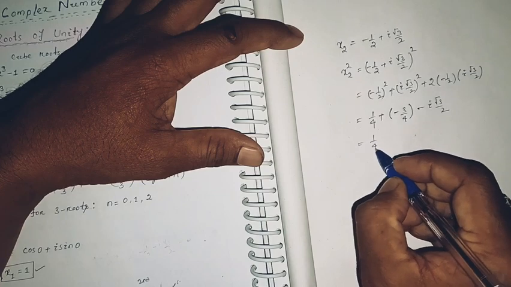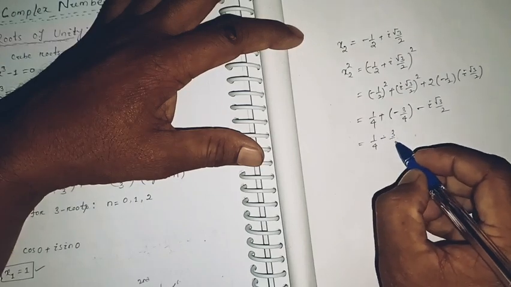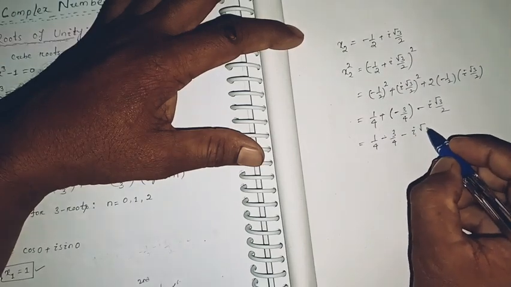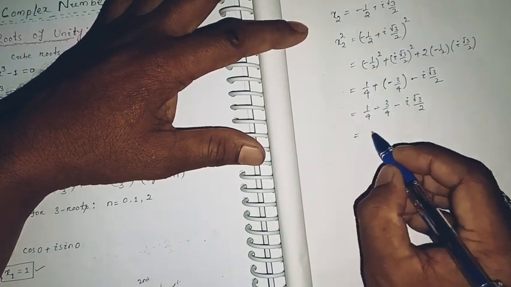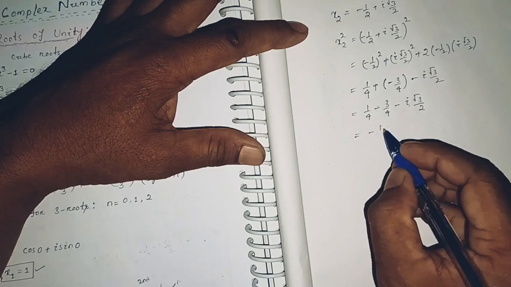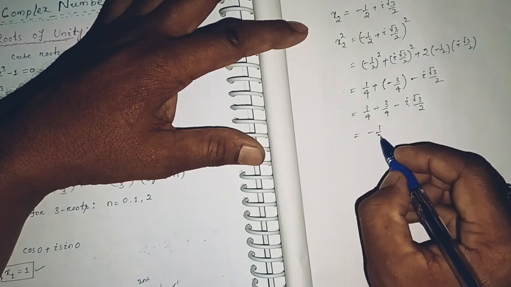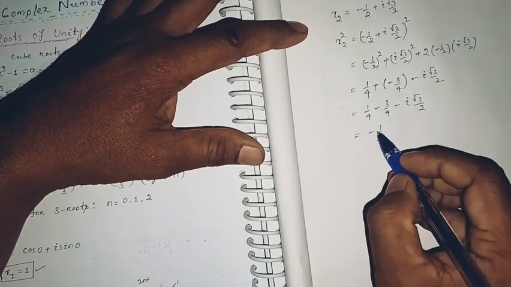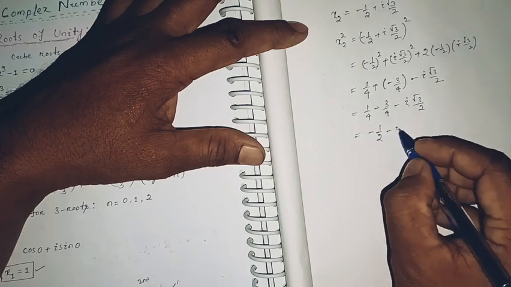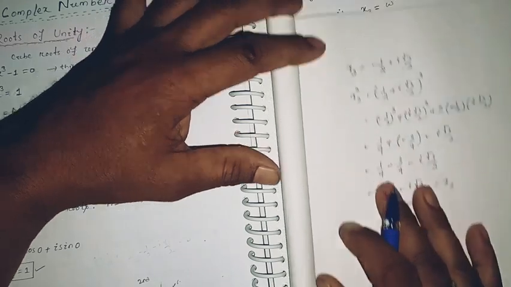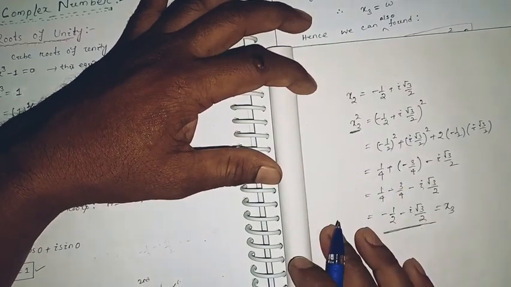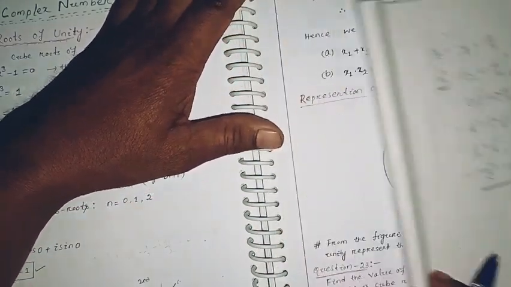So here 1 by 4 minus 3 by 4 is nothing but minus 1 by 2, because this will be 2 by 4, and 2 by 4 means 1 by 2, minus i root 3 by 2. So this is nothing but your x3. So here we found the square of the second root is your third root.